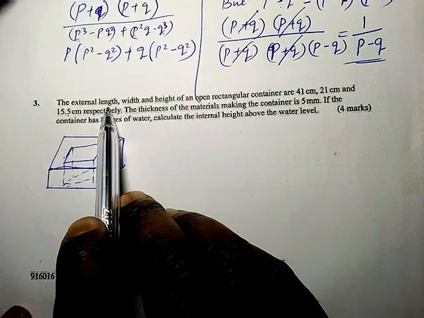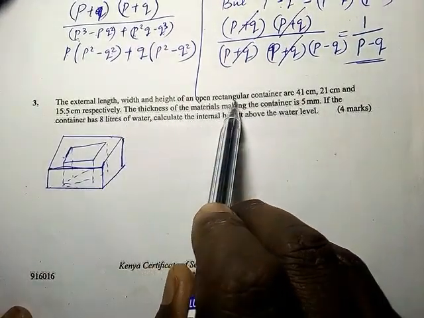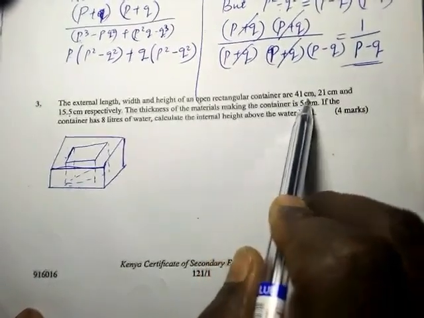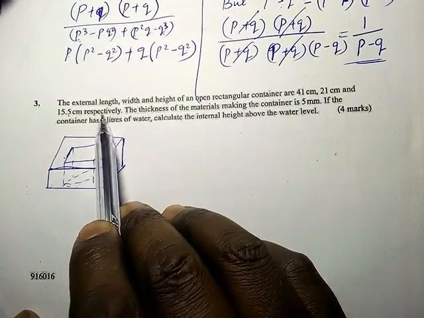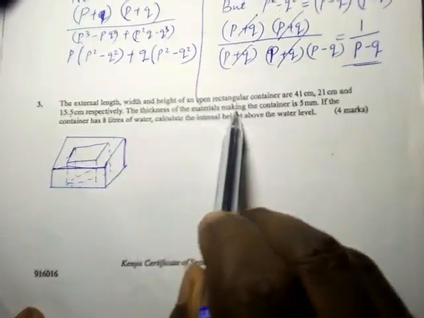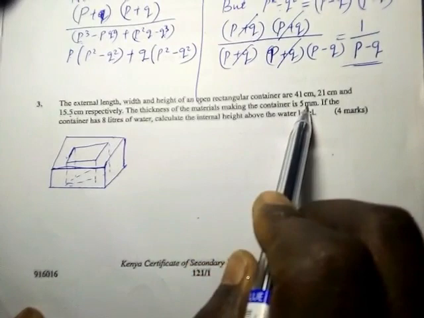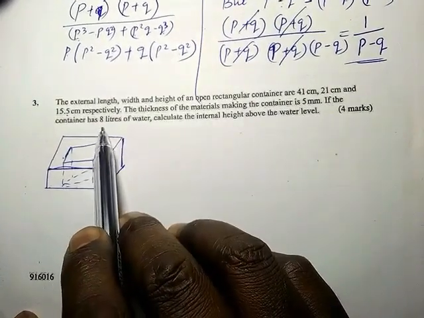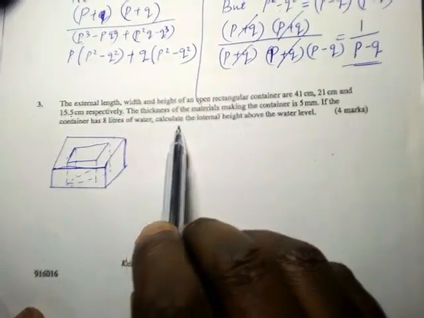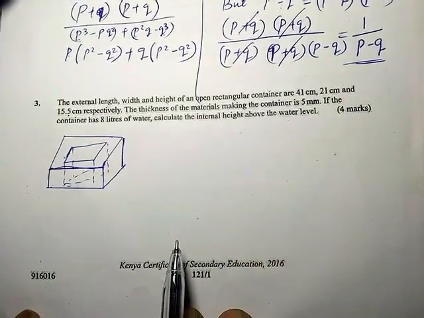The external length, width and height of an open rectangular container are 41 centimeters, respectively. The thickness of the material making the container is 5 millimeters. If the container has 8 liters of water, calculate the internal height above the water level.